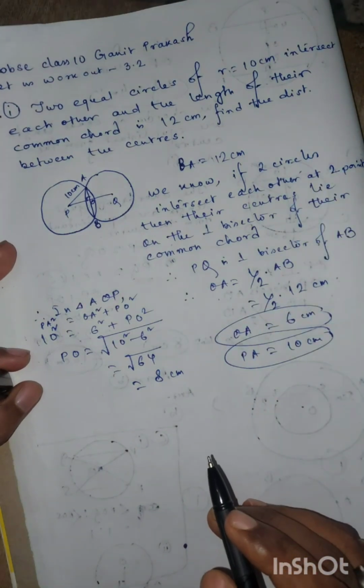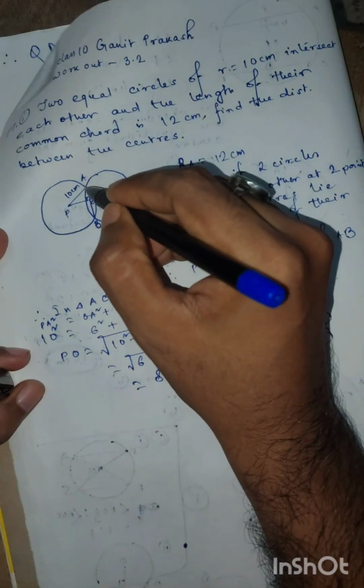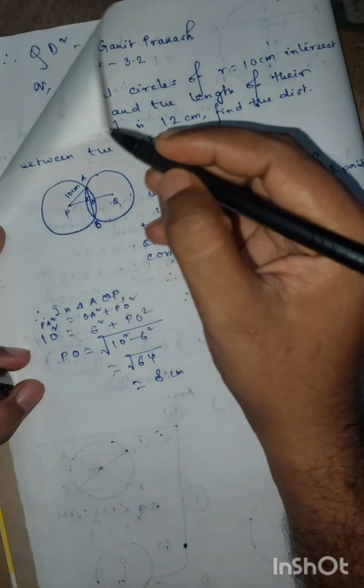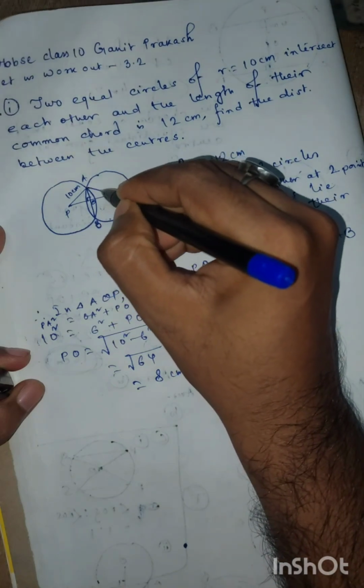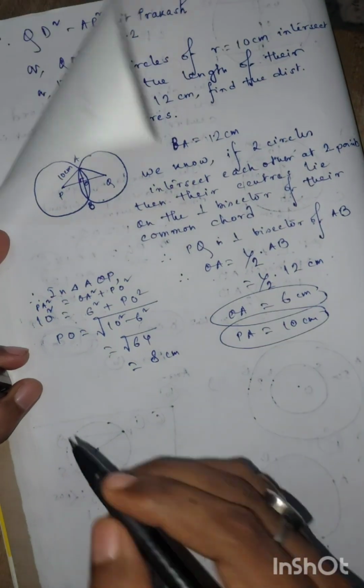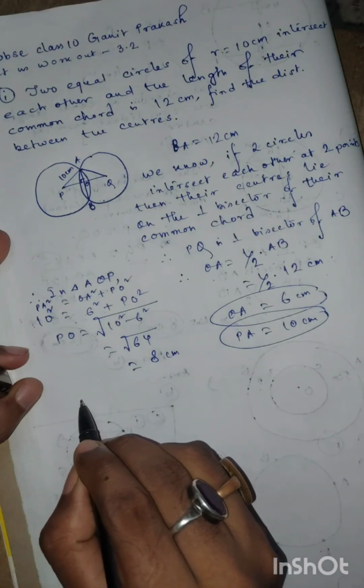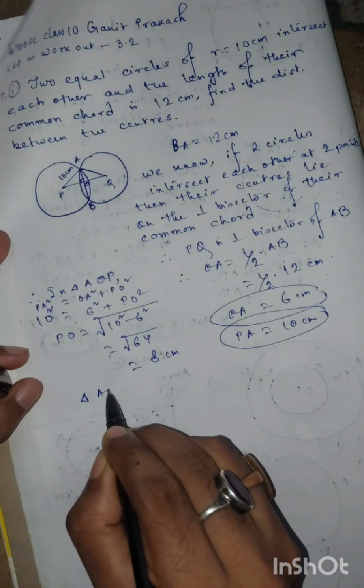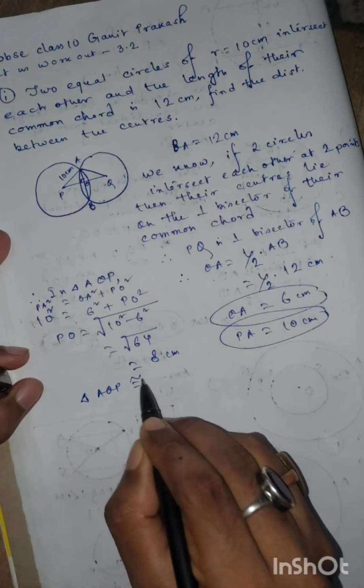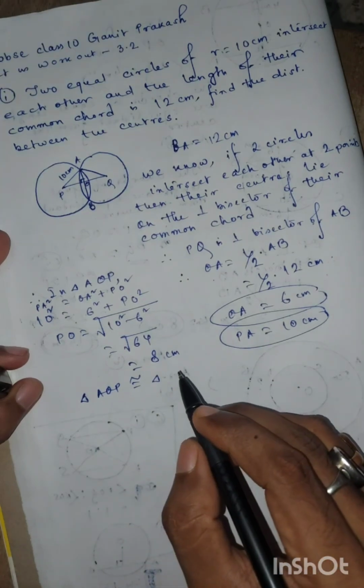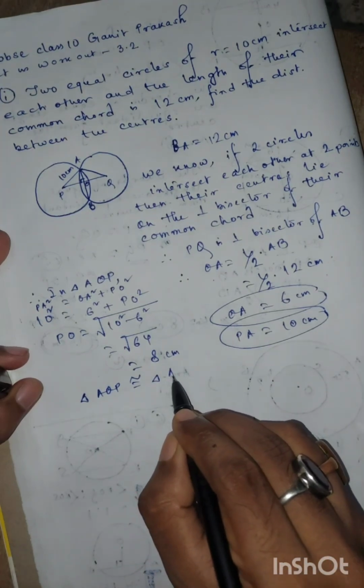Now, if we join AQ, we can prove triangle AOP is congruent to triangle AOQ.